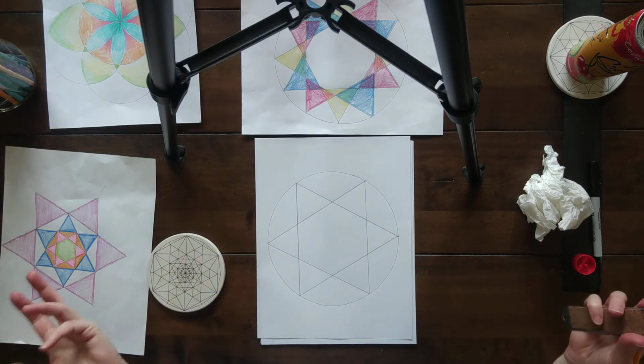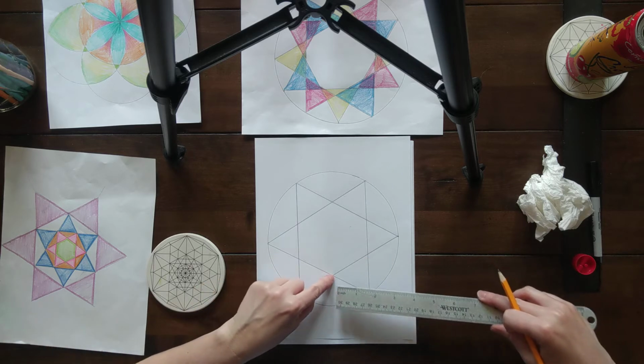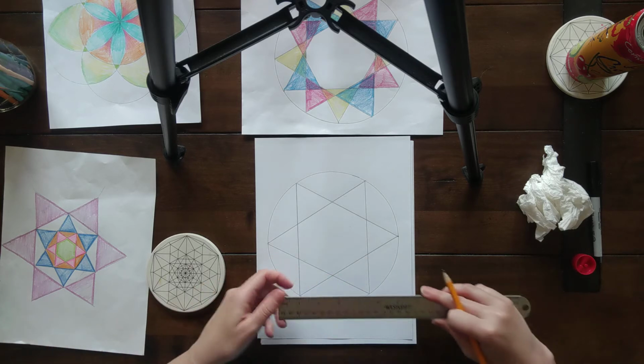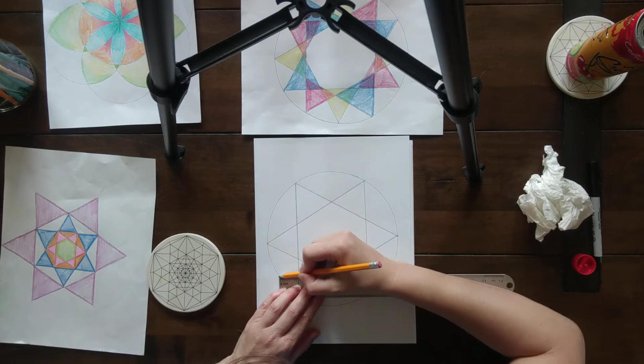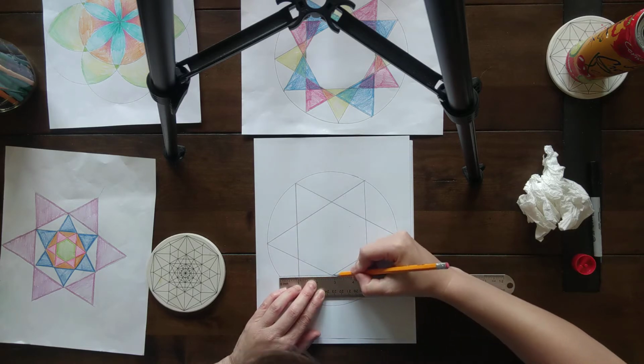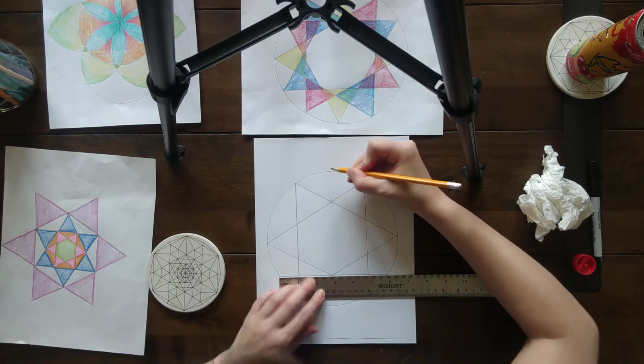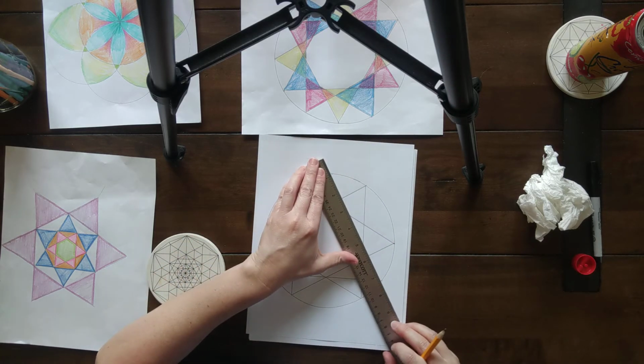Okay, so now we're going to go ahead and put our paper in the portrait position. We're going to do the same thing again. Where these cross here, where there's a center, that's where you put the bottom of your next triangle, okay? So go ahead and do that. I come up from what looks like the center, put a dot, and then connect.